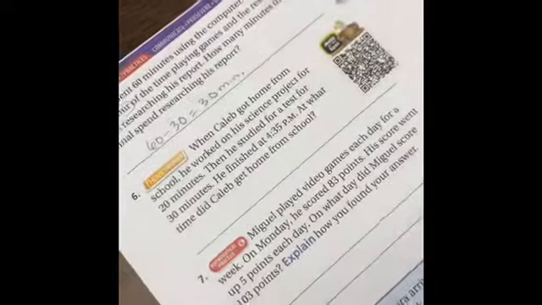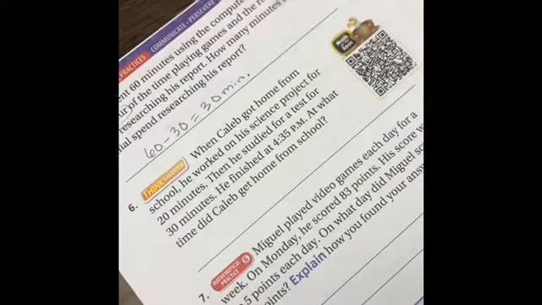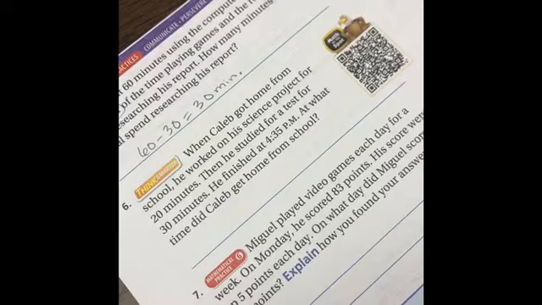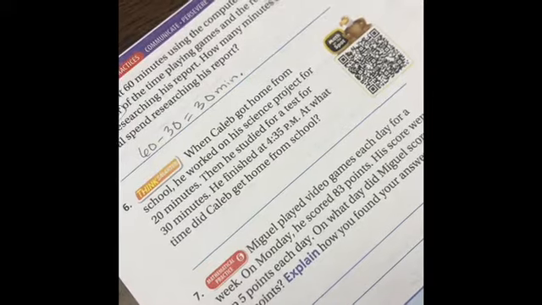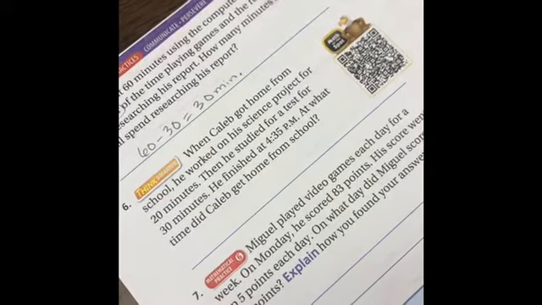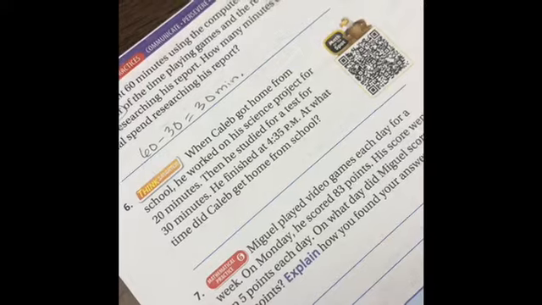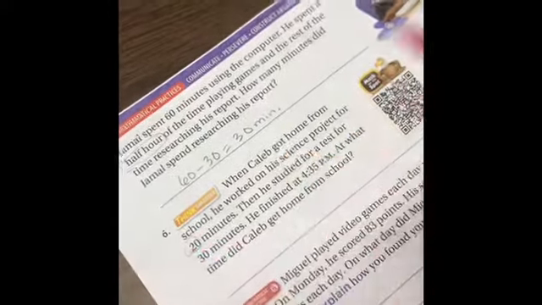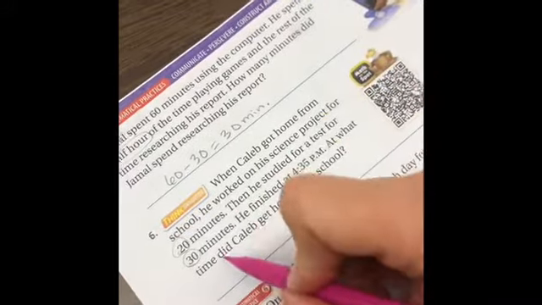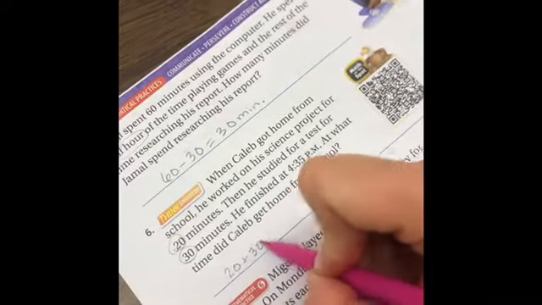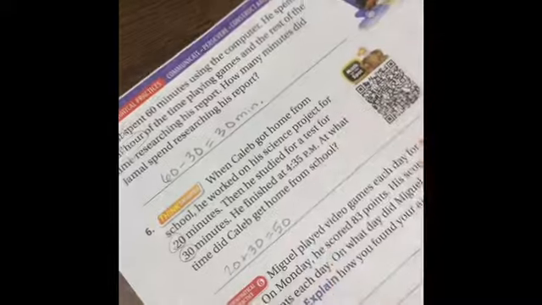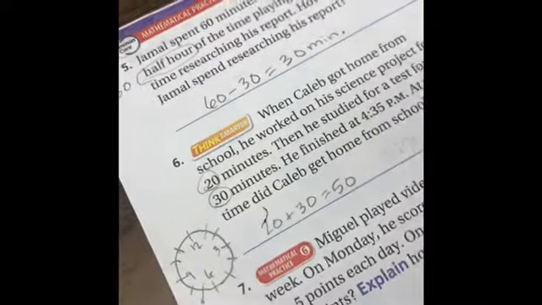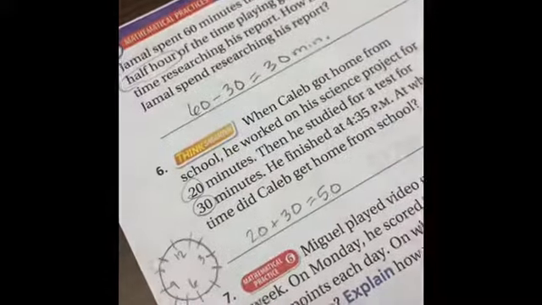Okay? All right, number 6 says, when Caleb got home from school, he worked on his science project for 20 minutes, then he studied for a test for 30 minutes. He finished at 4:35 p.m. At what time did Caleb get home from school? So he did a science project for 20 and studied for a test for 30, and 20 plus 30 equals 50. Since we have 20 plus 30 equals 50, we have to go back 50 minutes, okay?